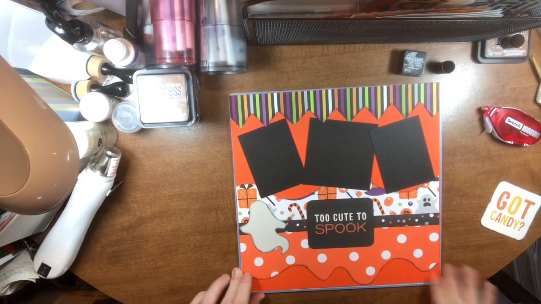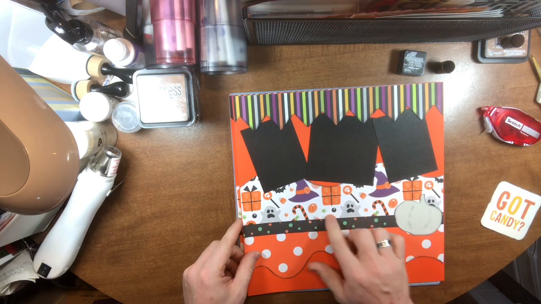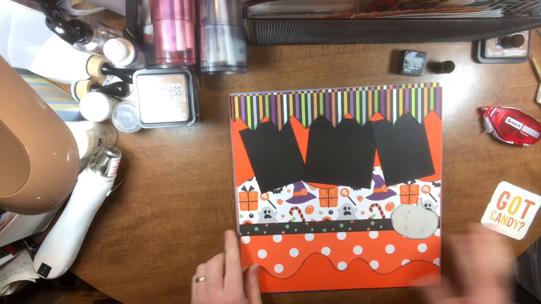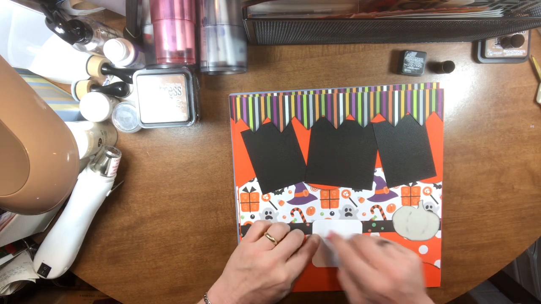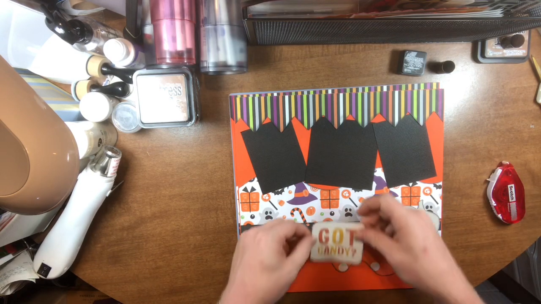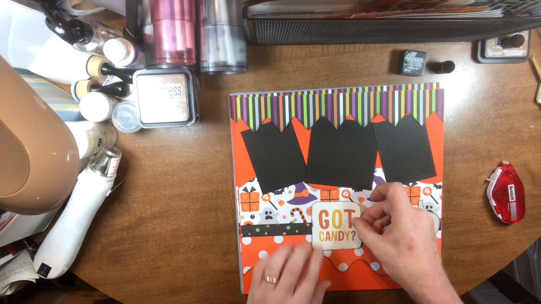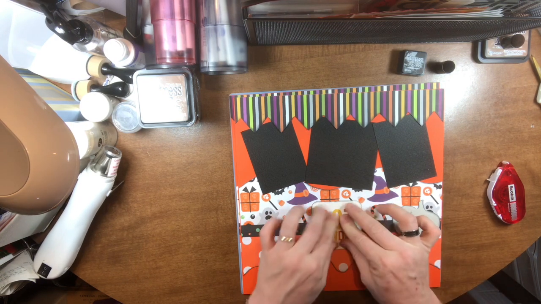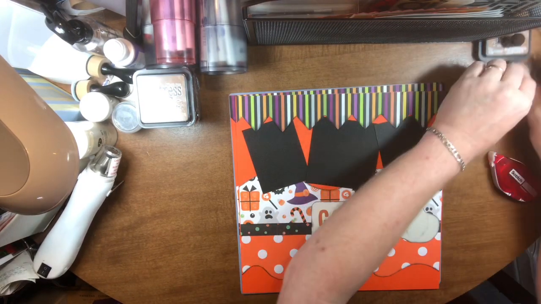Too Cute to Spook. And then on with our candy, you see the lollipops and the candy corn and the drops there. We got our Got Candy and our little pumpkin here. So we're going to put a little bit of tape on this one. Center it on here, as best as we can see. Looks good. Move this stuff out of the way.